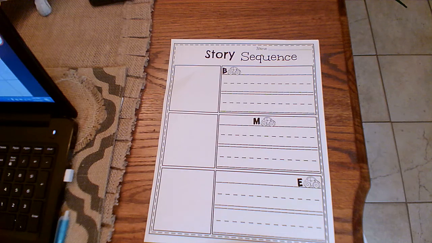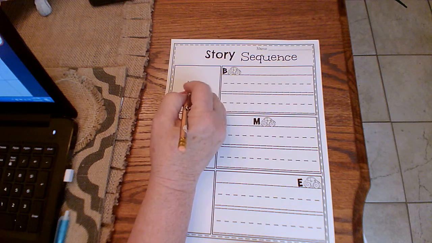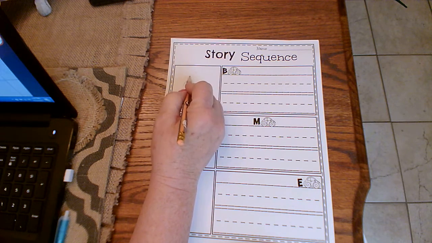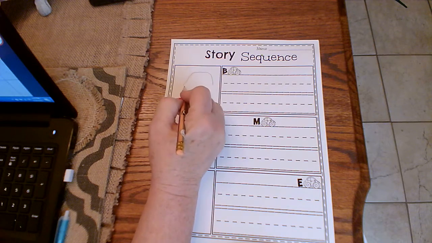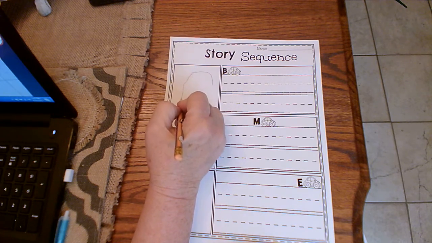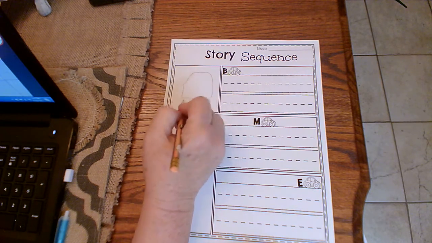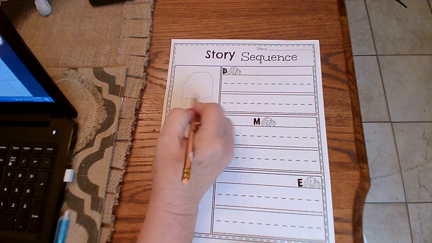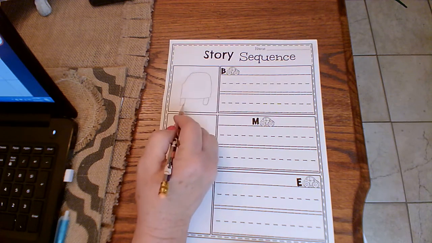She called and wanted to come over and sit by the pool so she could get some sunshine. So the beginning of my story would be Olivia driving in her car to see me, right? So there she is.